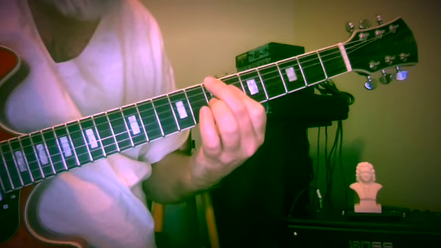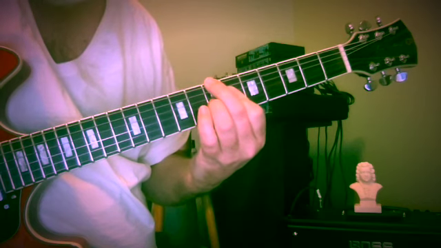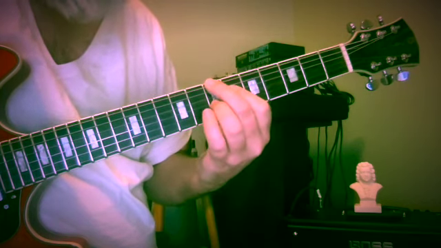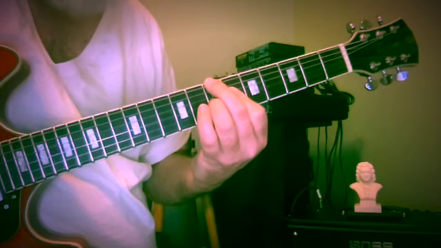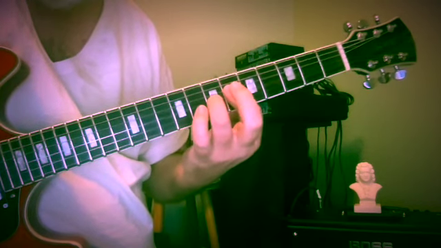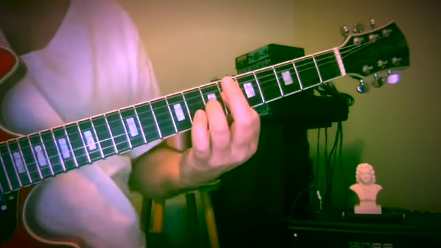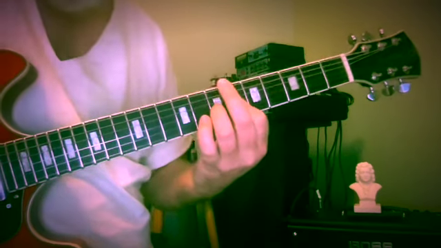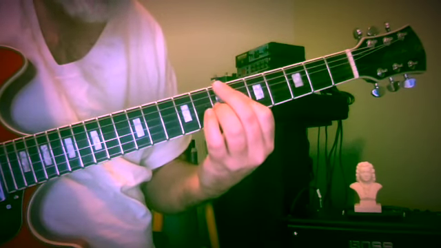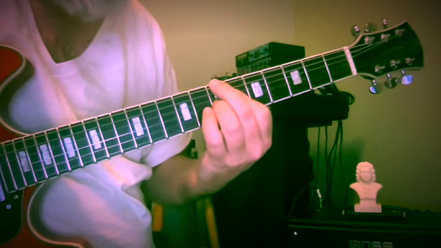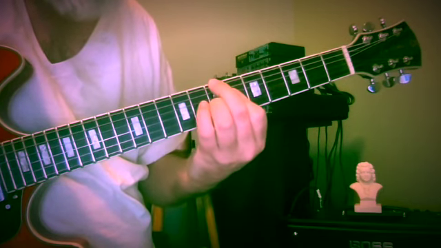So this is 7, 6, 7, 6: B, G sharp, D, F. You could also look at it as E7 flat 9. We've talked about that in previous Lines in D minor episodes. So here's that G sharp diminished built on B.